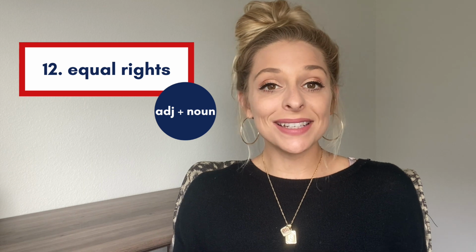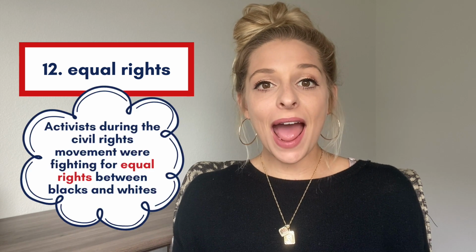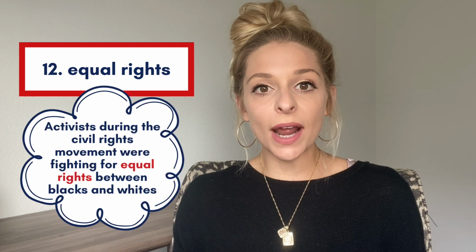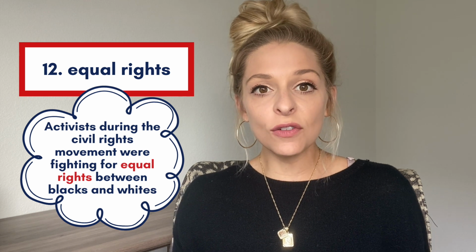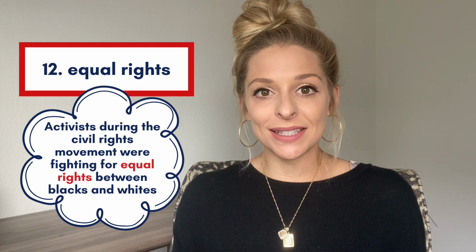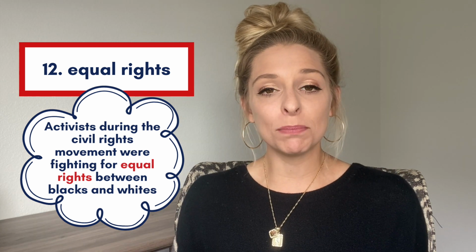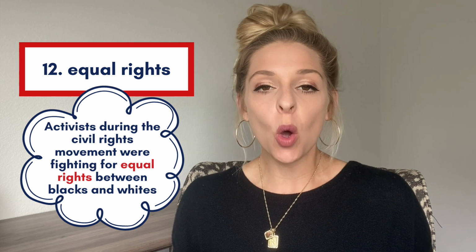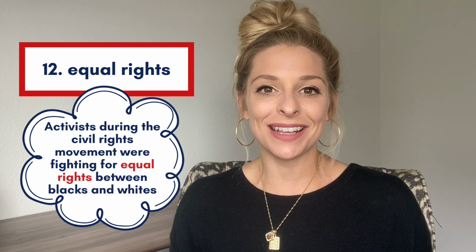society. So in a sentence, we can say, activists during the civil rights movement were fighting for equal rights between blacks and whites. Most people in the US believe in equal rights, or that everyone should be treated equally.